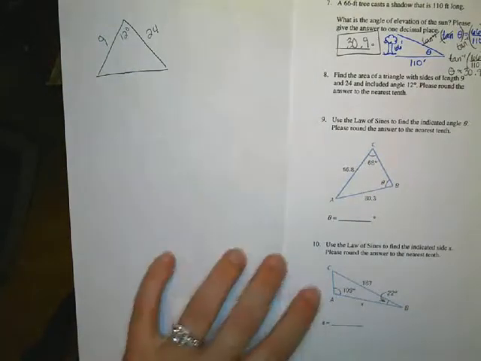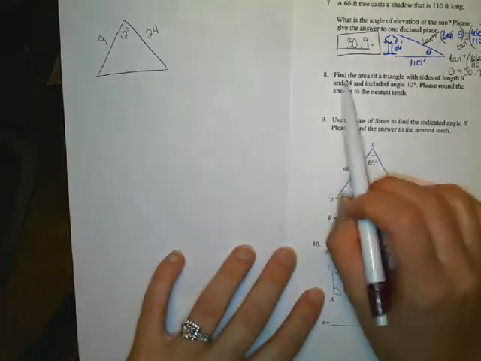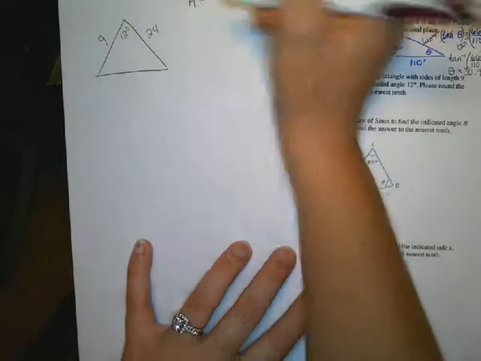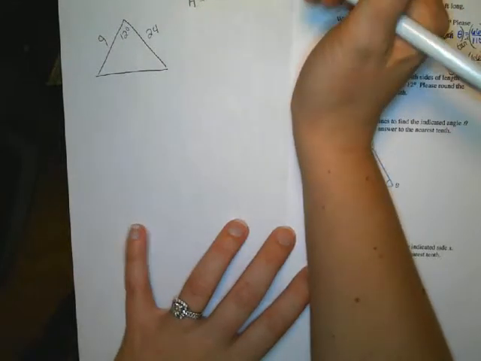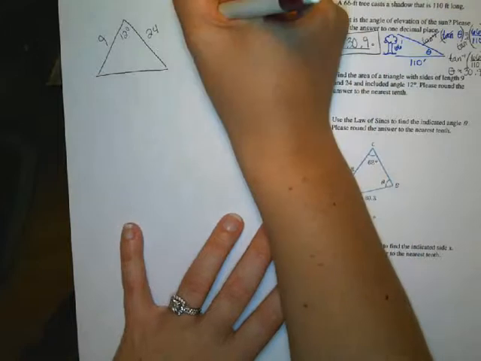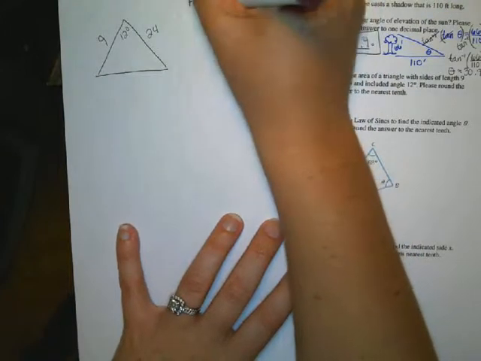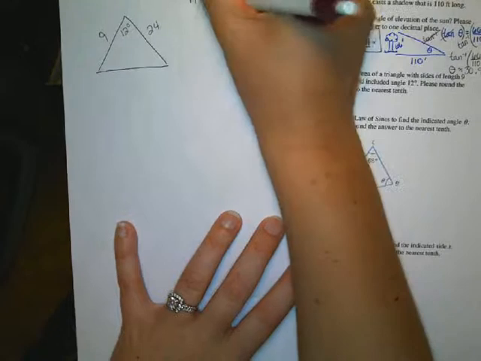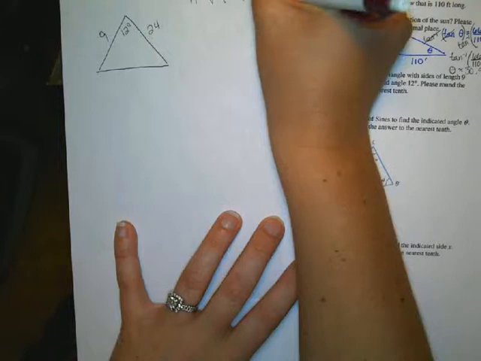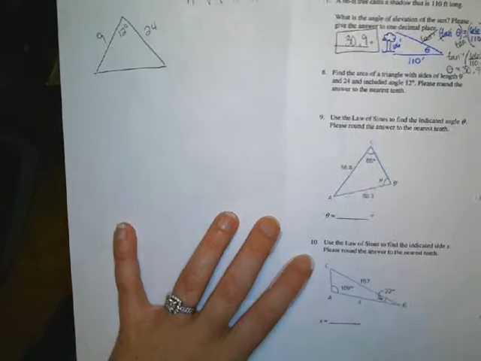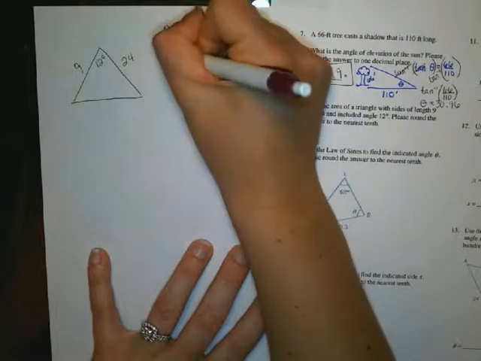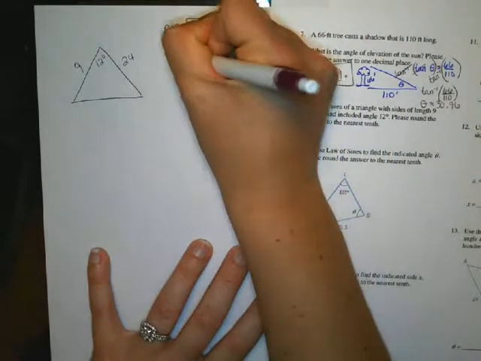So first of all, what's the area formula that you guys learned? Do you remember? It was Heron's formula. So first it was area is equal to the square root of s times s minus a, s minus b, s minus c, where a, b, and c were all side lengths. And you needed to know that s was equal to 1/2 of a plus b plus c.